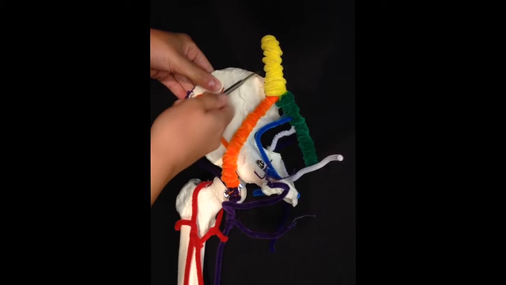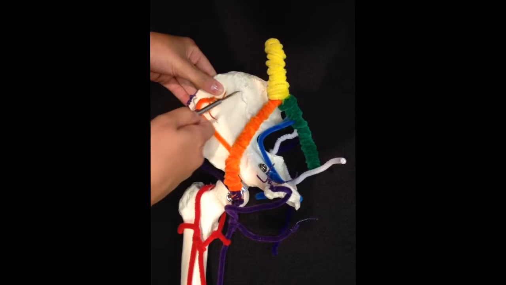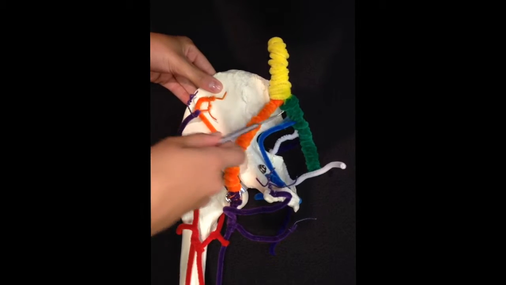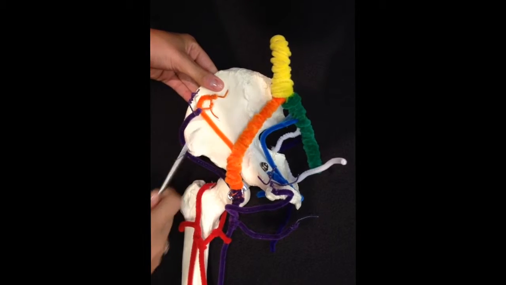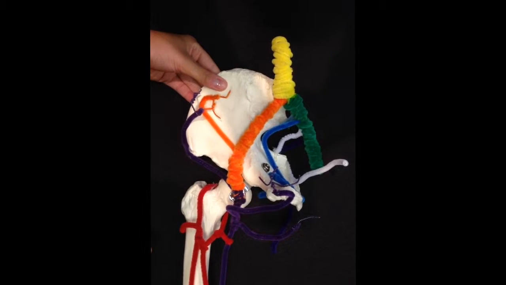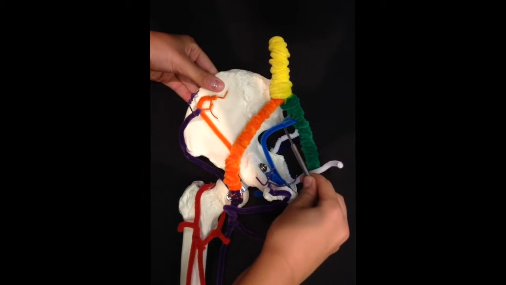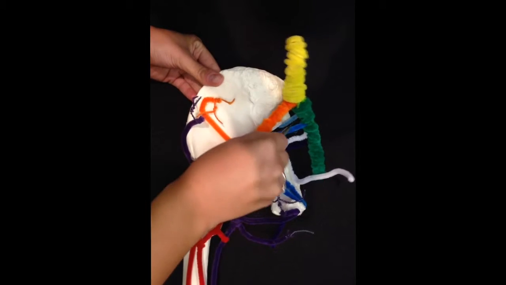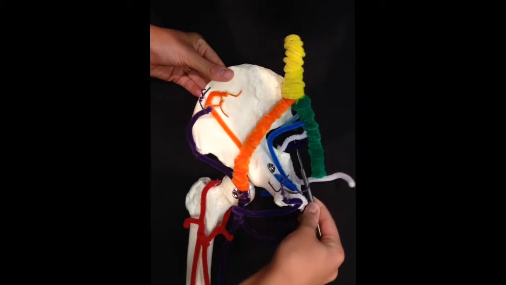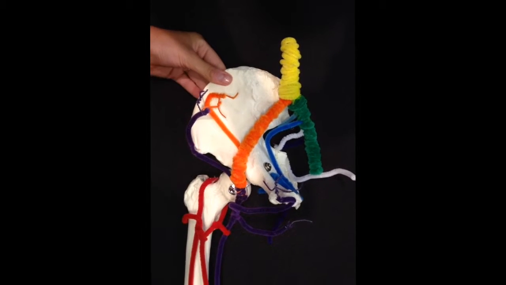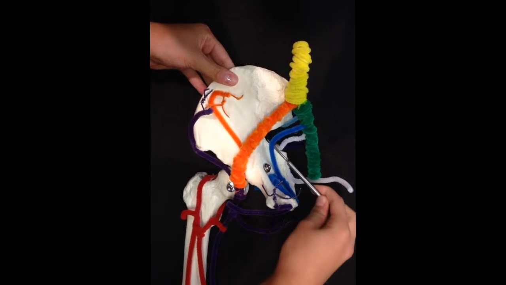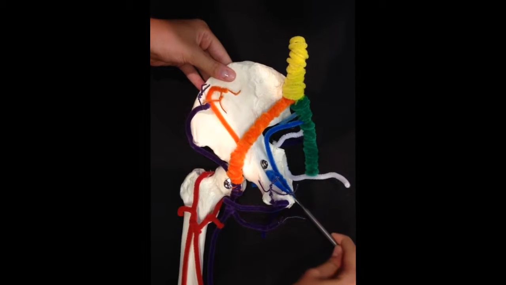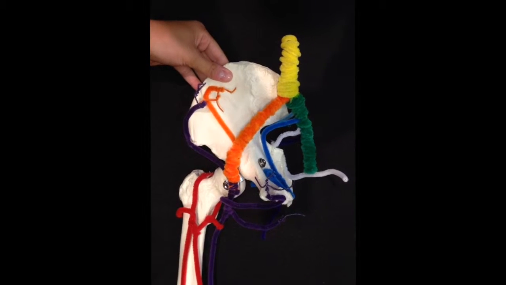The common iliac artery gives rise to the external iliac artery and the internal iliac artery. Branches from the internal iliac artery include the obturator artery, the internal pudendal artery, and the superior and inferior gluteal arteries. The obturator artery arises in the pelvic region. It descends via the obturator canal to enter the medial thigh.